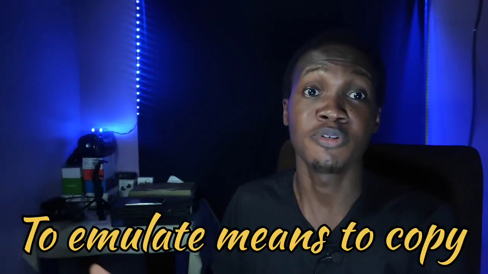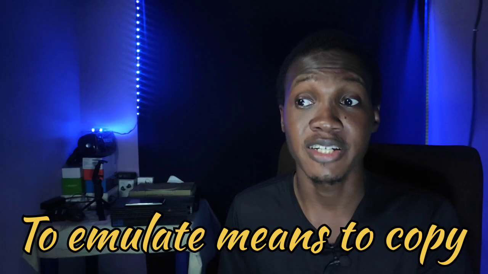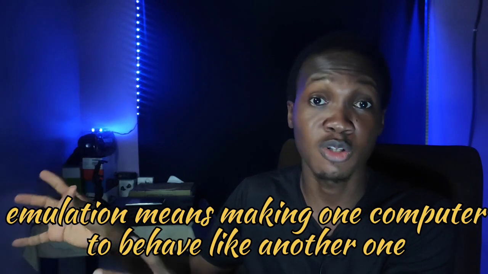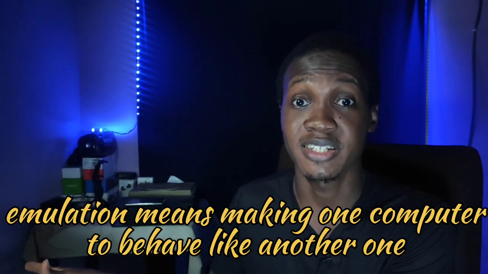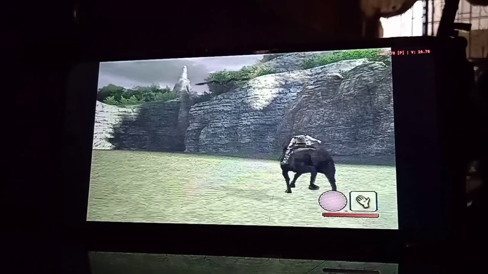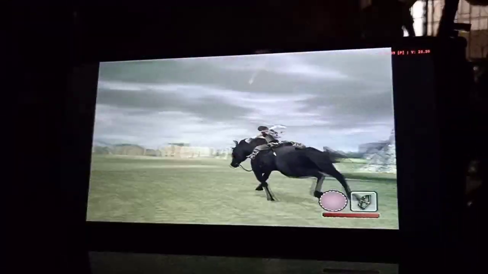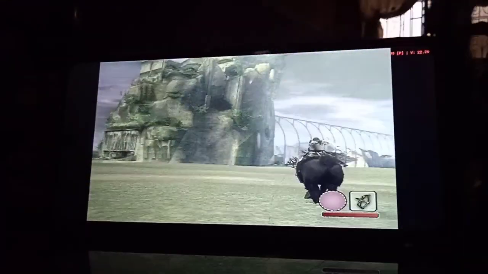Emulation simply means to copy something, to behave like something else. So in computer terms, emulation can be defined as making one computer, which we're going to call the host, behave in the same way as another computer or computing device, which we're going to call the guest. So in emulation, we're making one device behave like another one. Then an emulator is the software or hardware add-on that enables the host computer to emulate or behave like another computer. It's as simple as that.